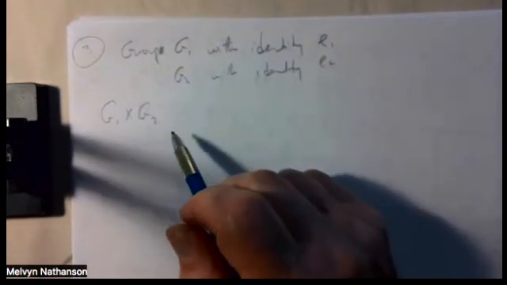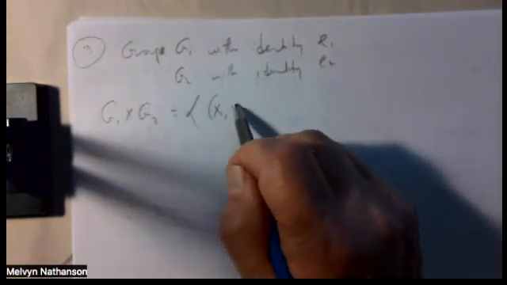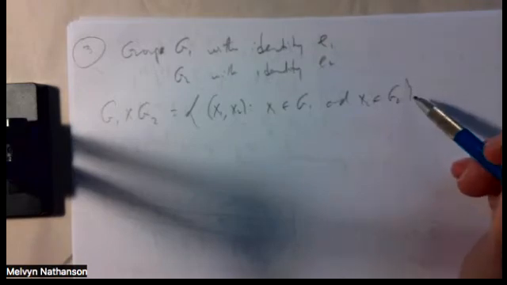And we look at the product of these two sets, or the product of these two groups. This is a set of all ordered pairs (x1, x2), where x1 is in G1 and x2 is in G2.